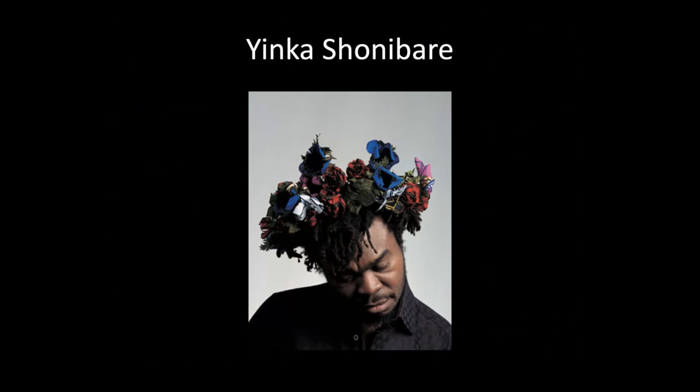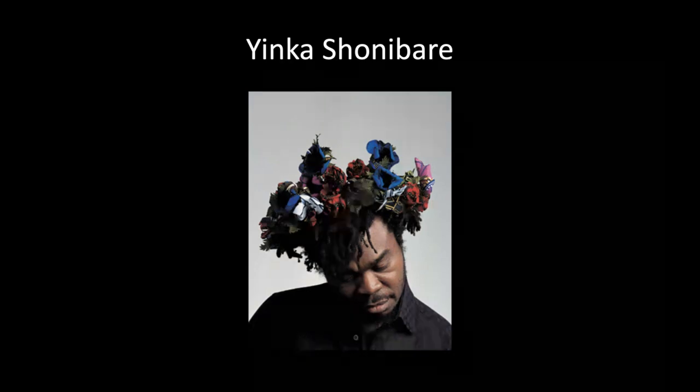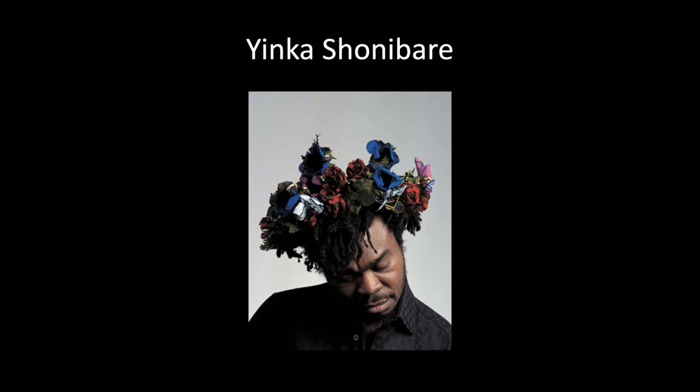Okay, so the first artist we're going to look at is Yinka Shonibare, who is British of Nigerian heritage, and as you can see, that's him, that's the cloth he's got in his hair. He uses the cloth as a representation of diaspora and history and black culture, as you will see in his sculptures. He also has a disability, so he comes at his work from two different angles, as you will see.